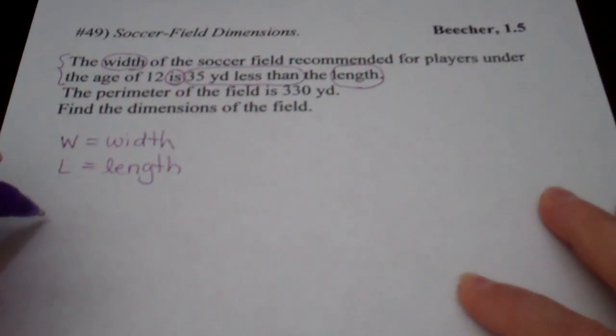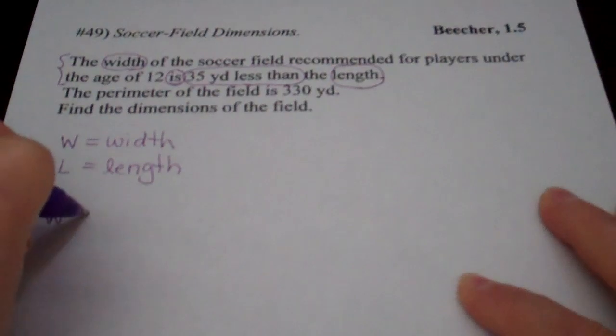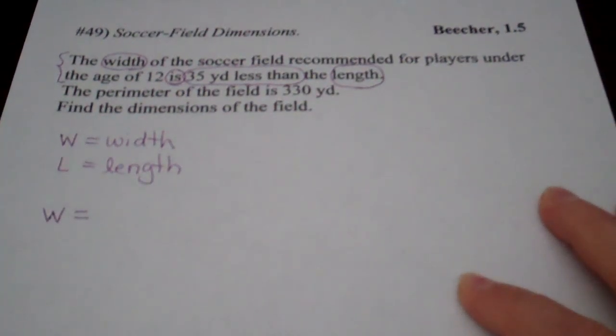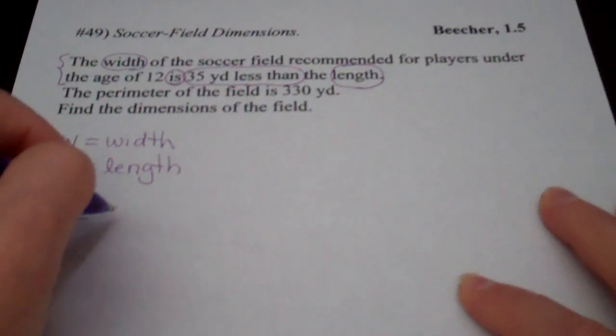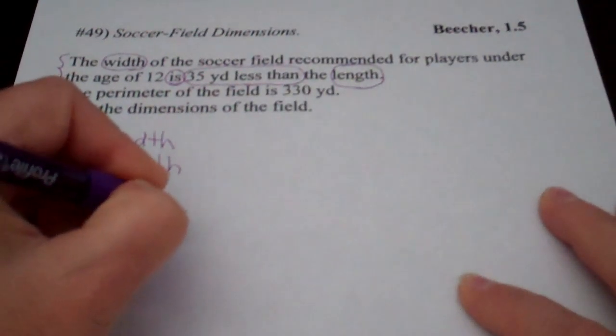Okay, so if I directly translate that, I have the width, which I'm using W to represent, equals. 35 yards less than means I'm going to subtract 35 from what is listed next, which is the length. So the length minus 35.